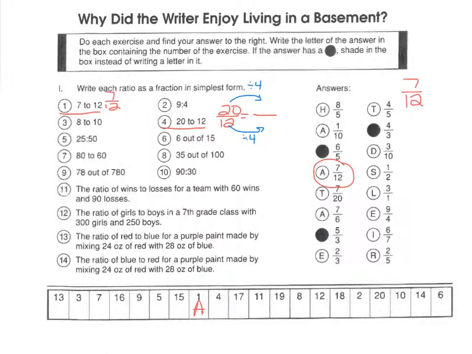So my answer then is 5/3. So I look over here in the answer blanks, 5/3. Oh, 5/3 is shaded in. So I'm going to go down to box number 4 down here, and I'm going to actually shade it in. And that means I'm probably going to have a space between my words here.